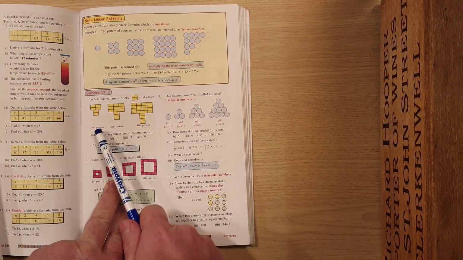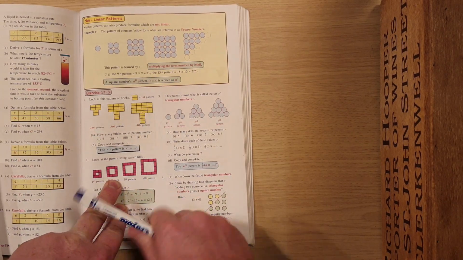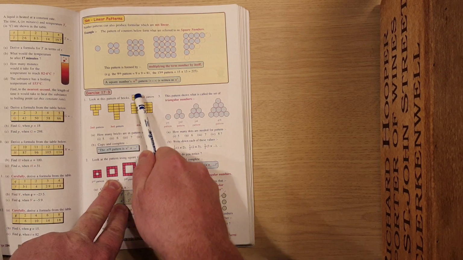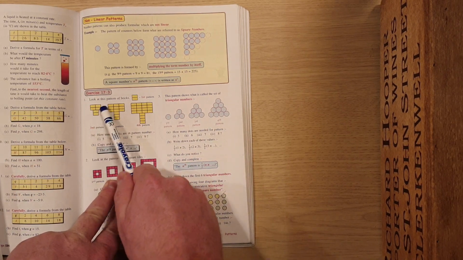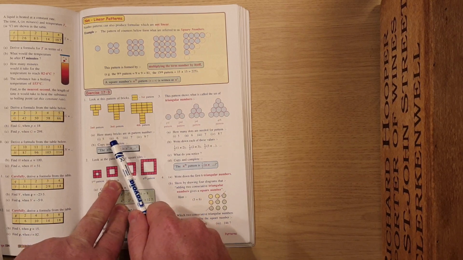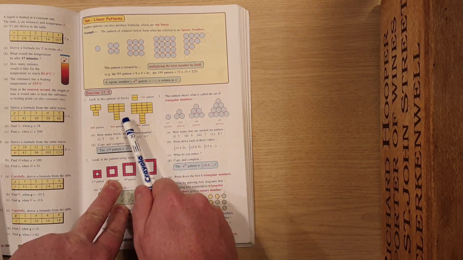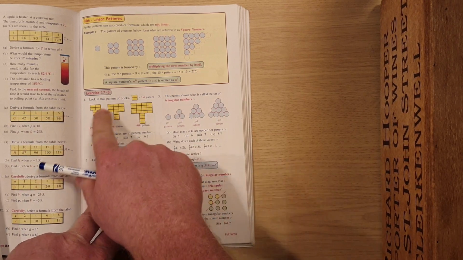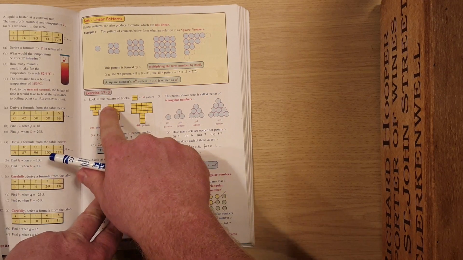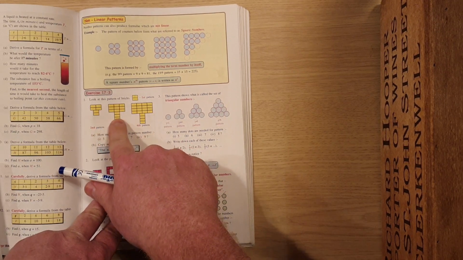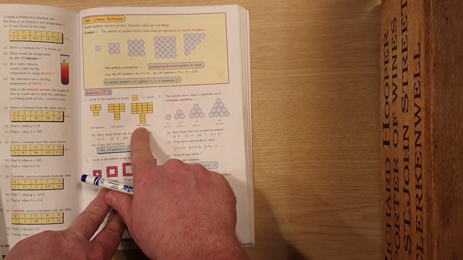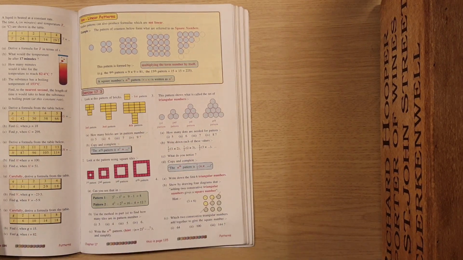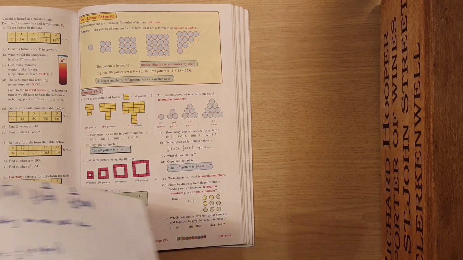Now, if you look at question 1 here, you can see that for the first pattern, there's 2 bricks. For the second pattern, there are 6 bricks. And for the third pattern, you'll notice there's 3 by 3, and there's also 3 added on. For the fourth pattern, there's 4 by 4, and there's 4 added on. So there's actually a wee pattern taking place there.